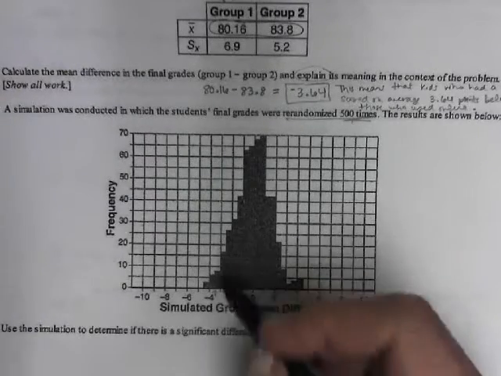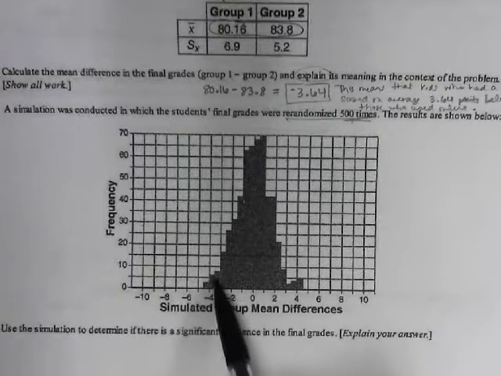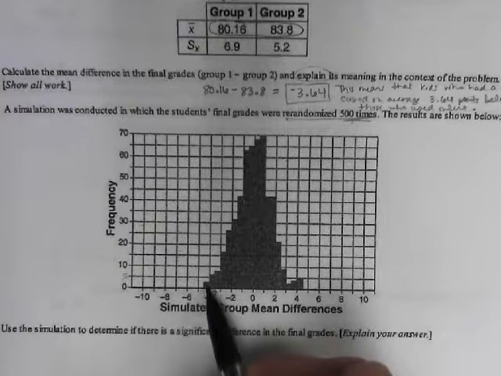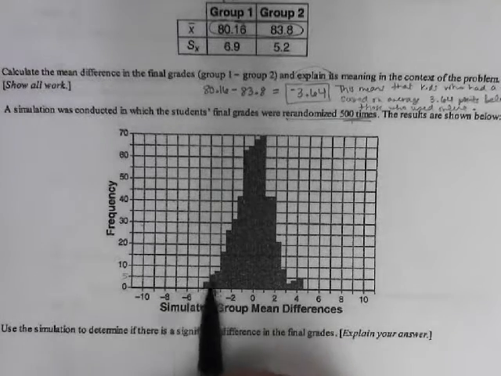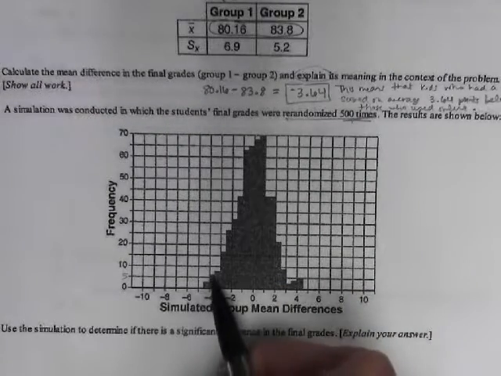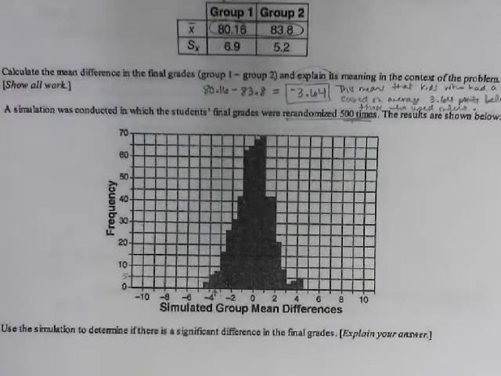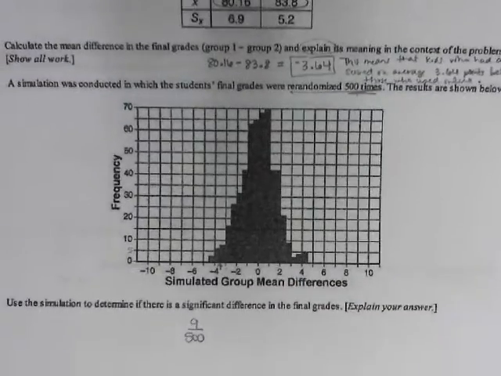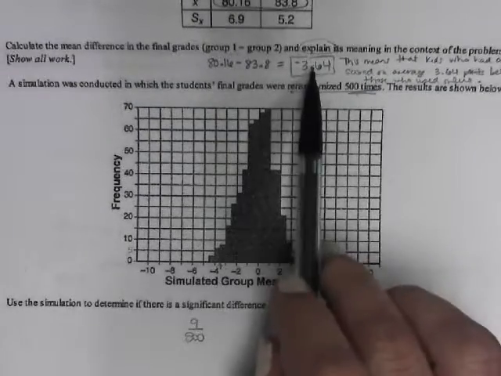Anything lower than that, I know we're doing negative 3.64, but we don't have exact numbers, so we'll use that. This bar is about 7 units high, 6 or 7, and this bar is about 3 more. So let's say this is 6 and this is 3. Out of all 500 simulations, there were 6 here and 3 here, so 9 total. So 9 out of 500 resulted in something that drastic.